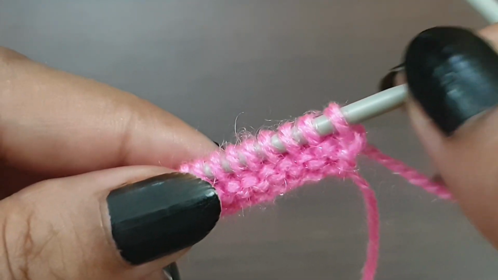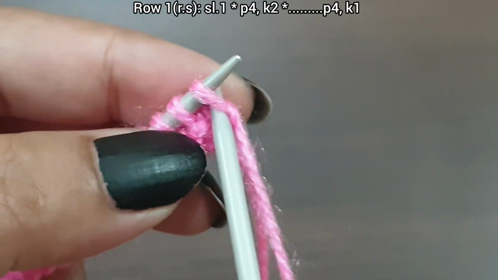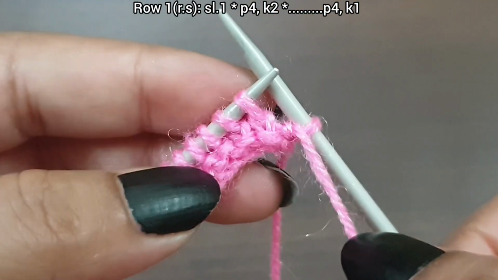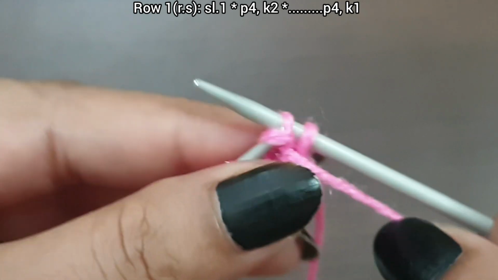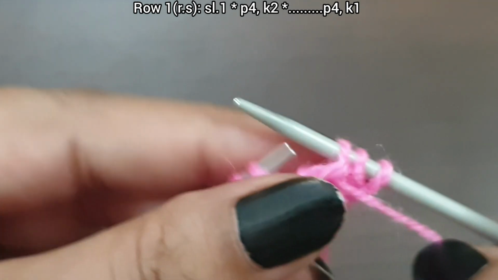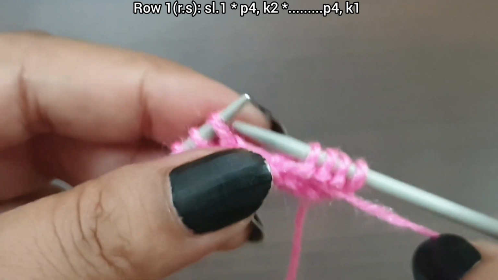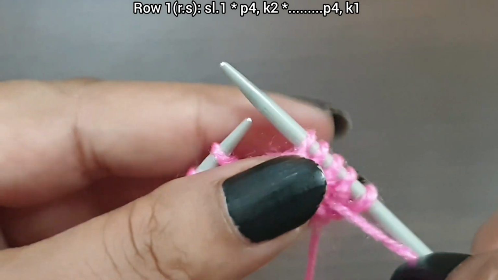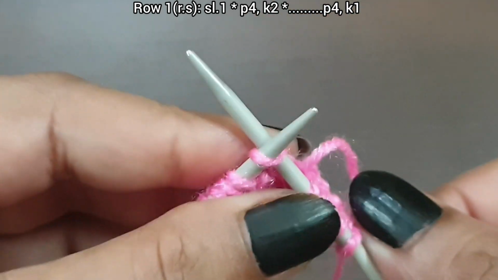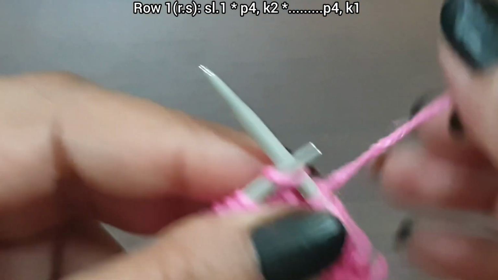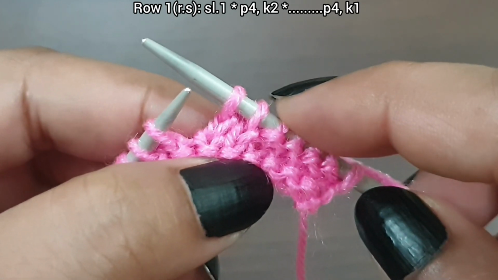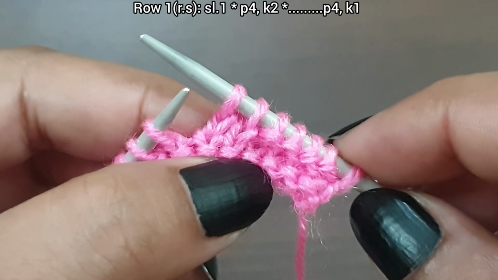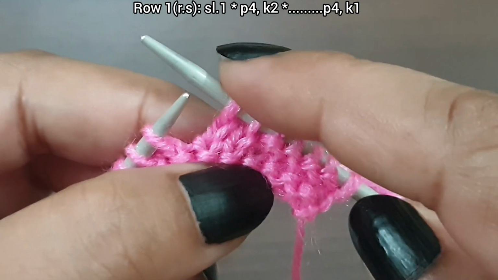So let's begin. This is the first row, right side. Slip edge, yarn in front. From here we start our repeat pattern. Purl 4, yarn in back, knit 2. That's our repeat from here to here. Purl 4, knit 2. This is a 6 stitch pattern.